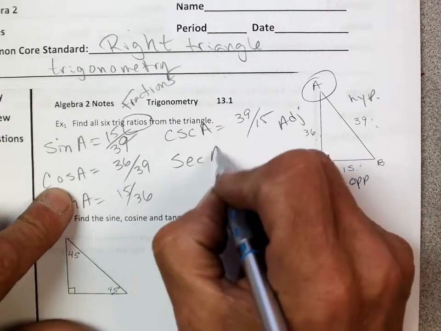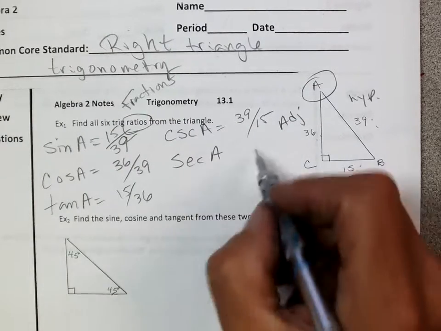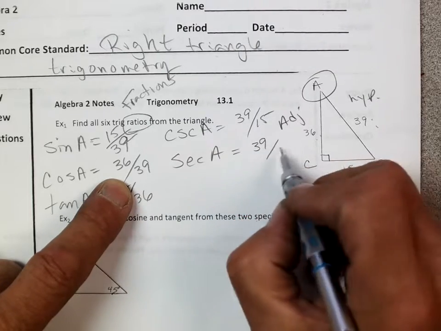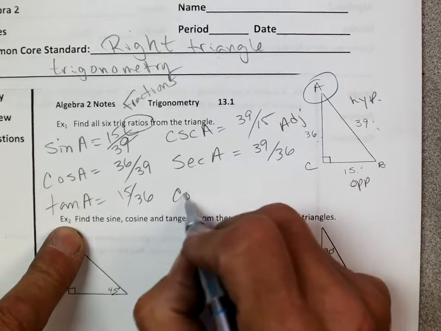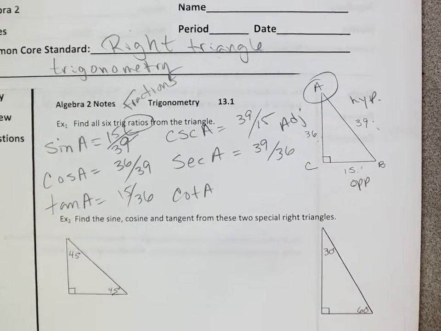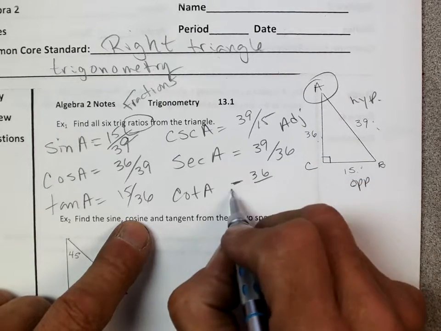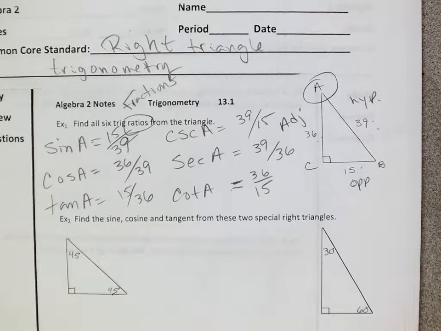Secant, I'll put next to cosine, because secant's the opposite of cosine, so it's just the flip of this. I'm going to make that a 39 over 36, okay? And cotangent of A, it's just the opposite of tangent, so we just flip that one, and it's equal to 36 over 15, okay? Thumbs up, I want to see it, I really do. I want to see how you're doing, okay? Okay? Everybody? Okay, good. Kasia? Yeah, good.